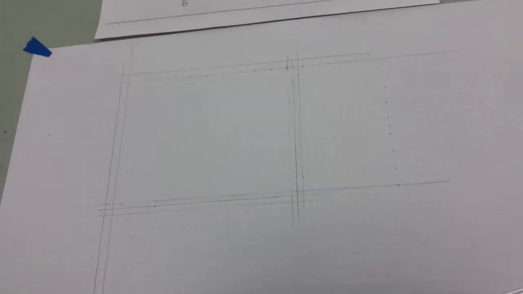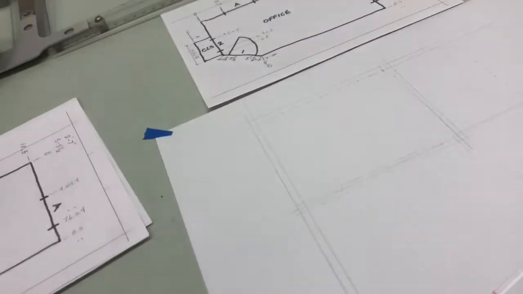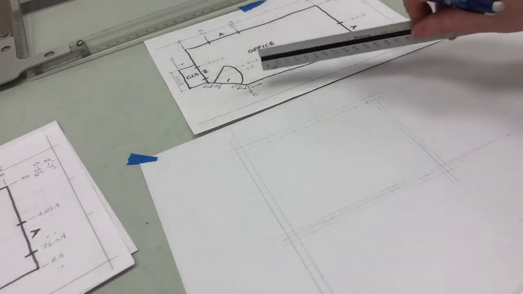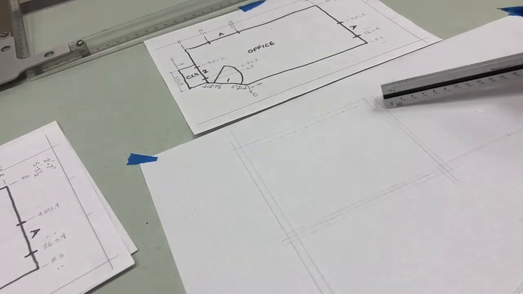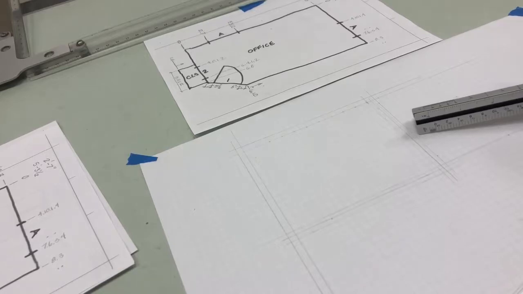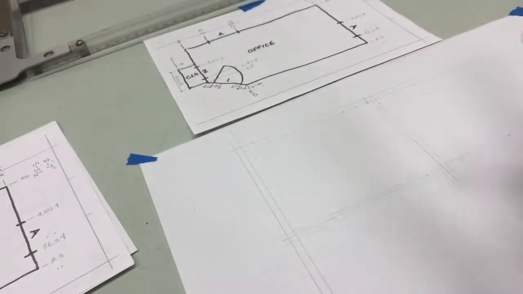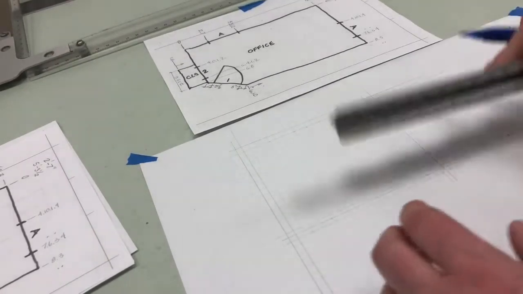So now I'm going to start putting in the rest of the features. So I would measure 6 feet 10 inches from here to here. 6 feet 10 inches. Need the half-inch scale.